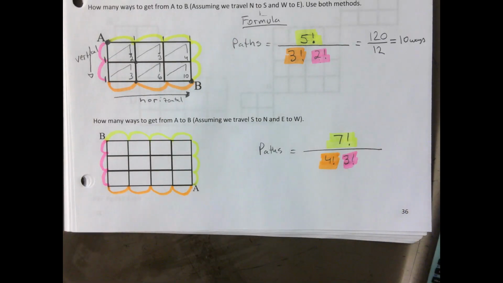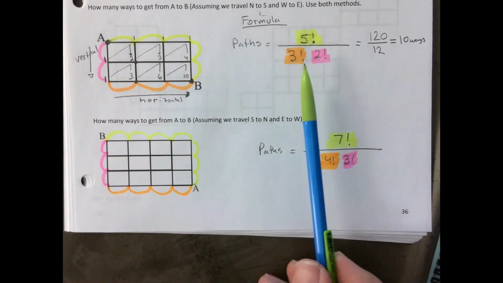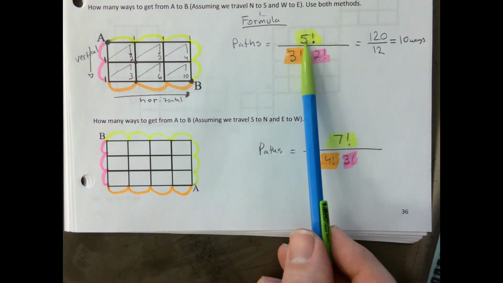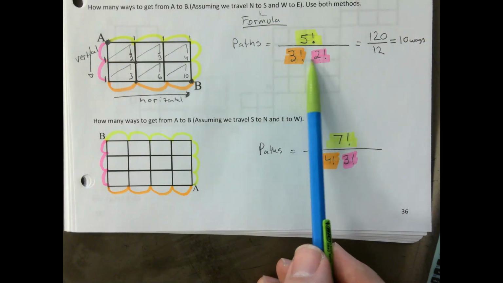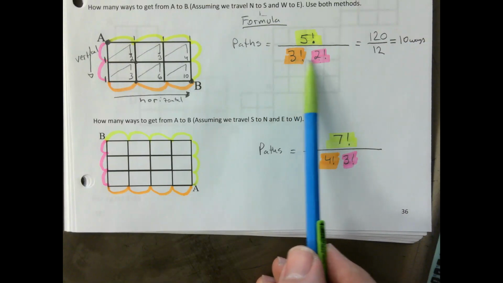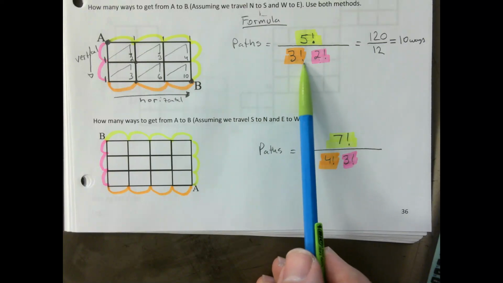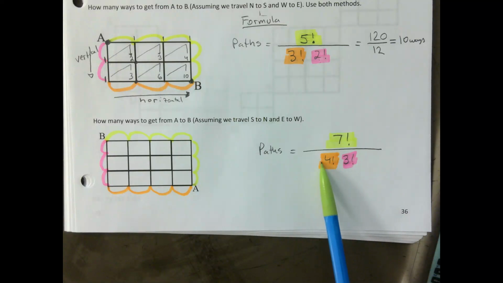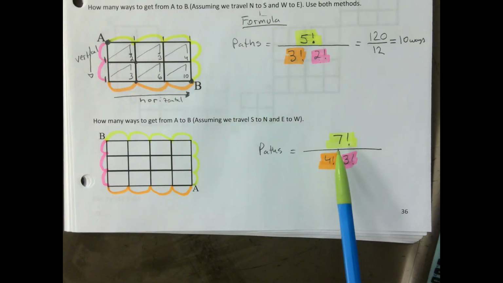Do you see a pattern? This is pathways, right? You had 5 factorial, and then you had 3 and 2. It adds up to 5, correct? You should observe that. Then you've got 7 factorial here. If you think about it, 4 and 3 adds up to the 7. So that's good.